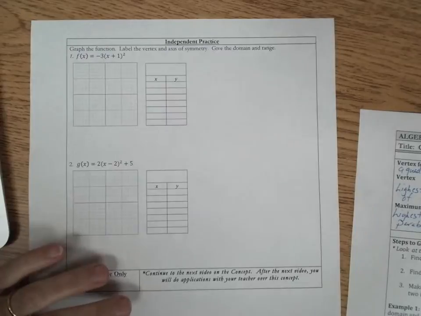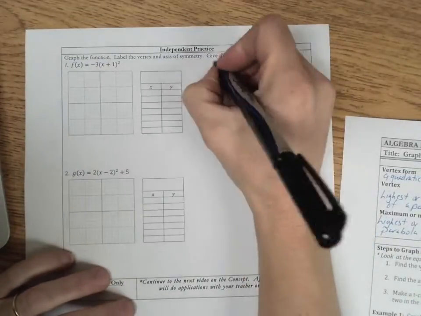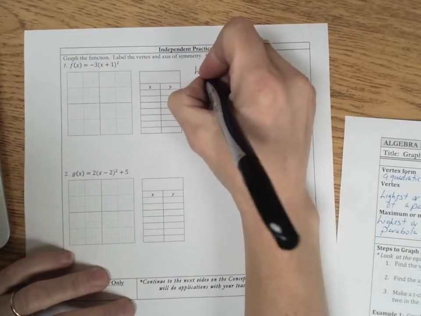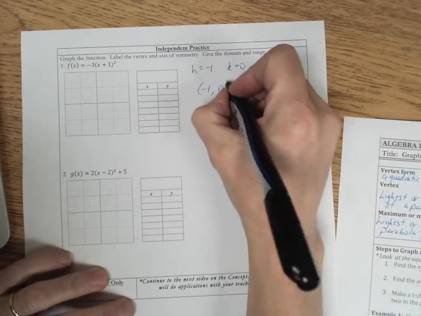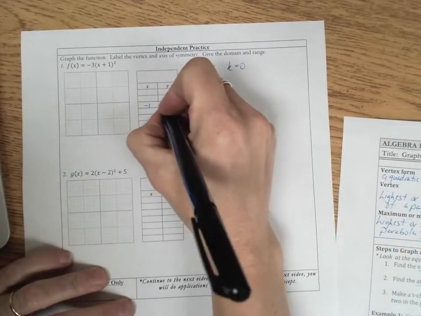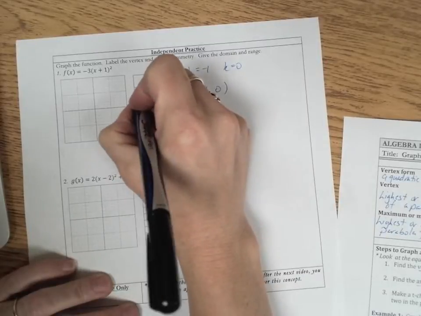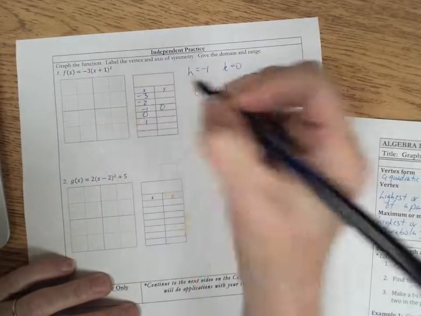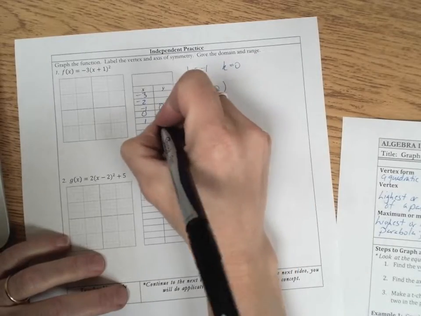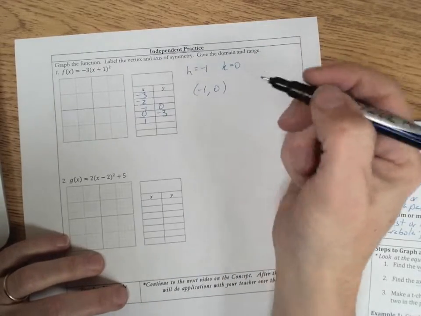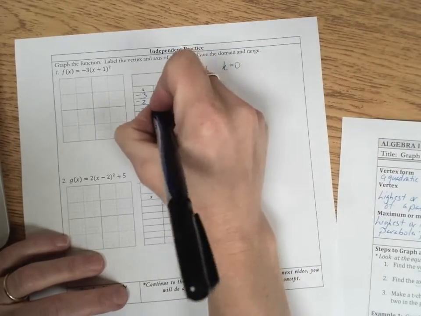All right, so on number 1 of the independent practice, we'll pick out our h and k, -1 and 0, and start with our vertex. So we'll go 2 in the negative direction and 2 in the positive direction. Plug those values in. -12.